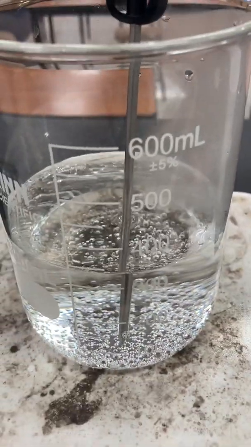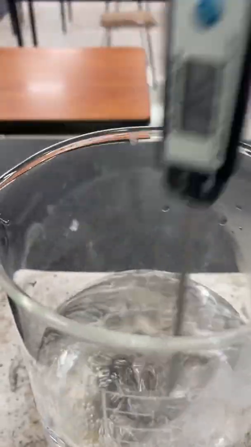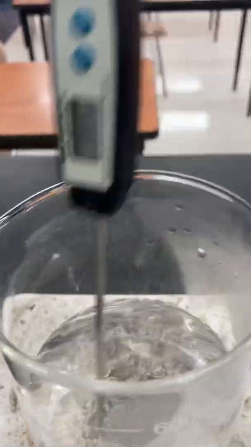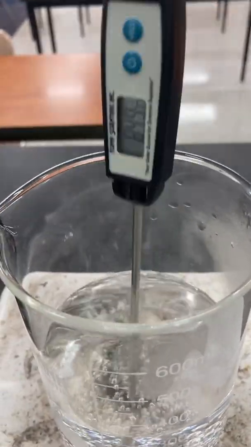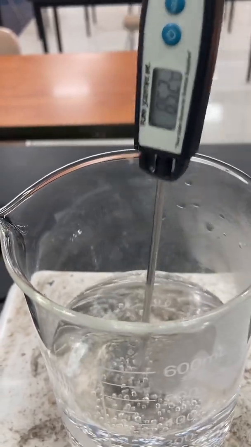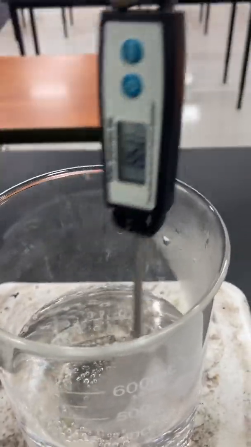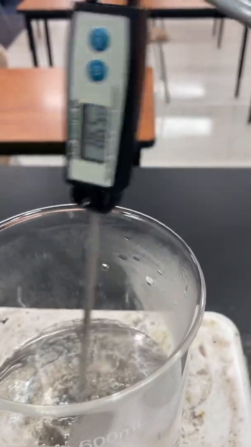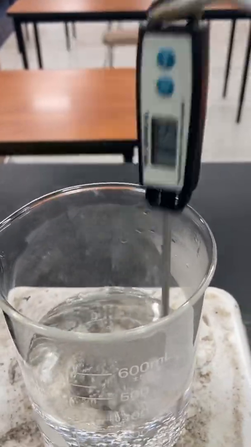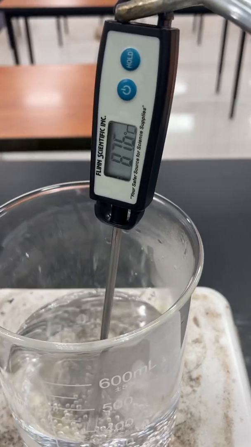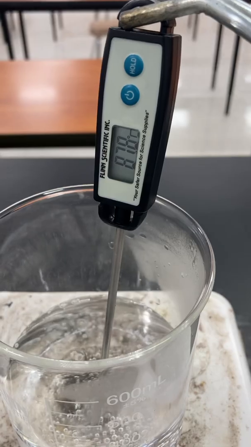I'm now seeing bubbles start to rise in the water. Okay, and at 10 minutes, we're at 84 degrees Celsius. Okay, at 10 minutes and 30 seconds, we are at 87.8 degrees Celsius.